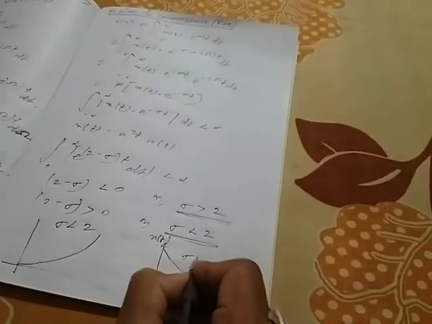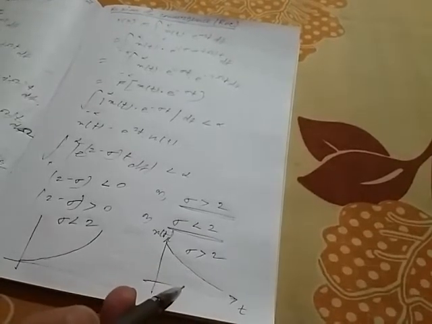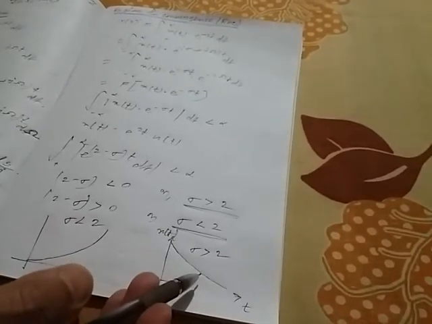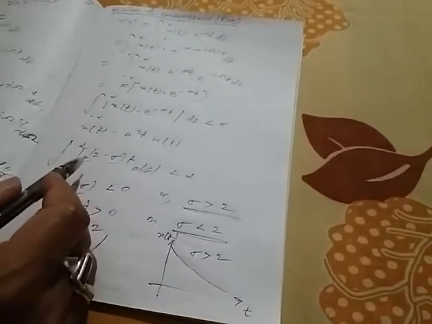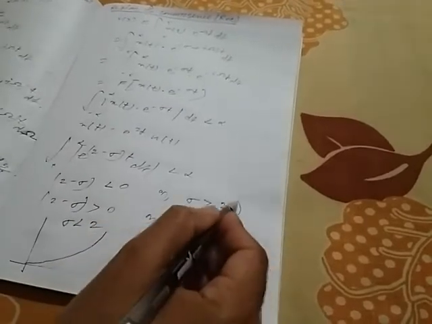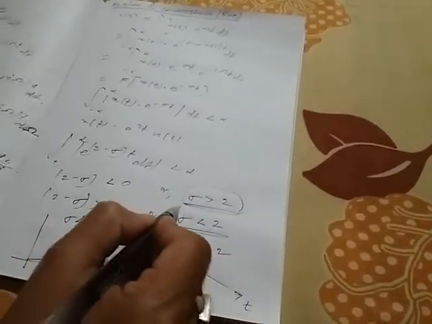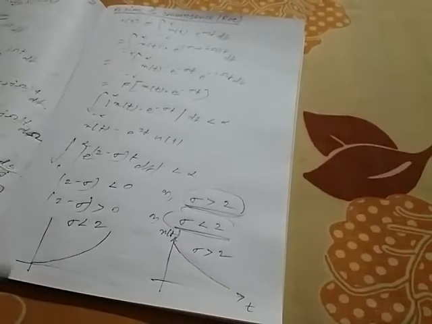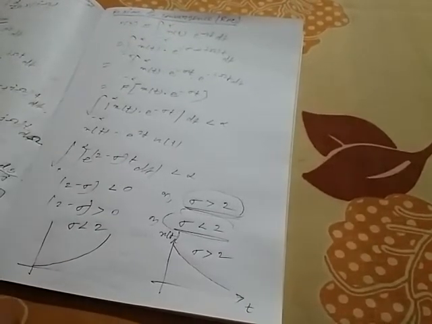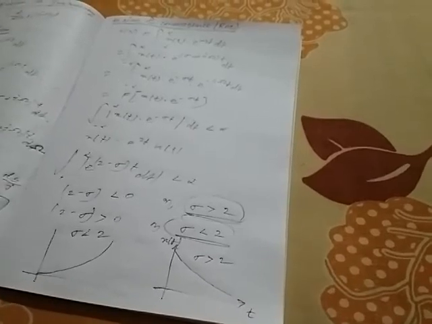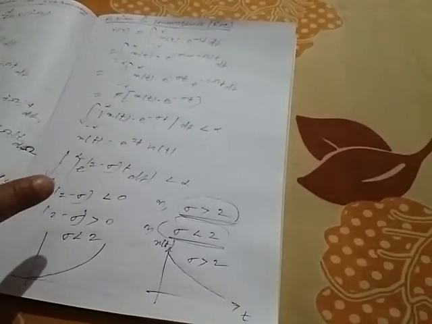So this is sigma greater than 2, and from this picture we can see that this is a bounded signal, so it will exist. So this integration will exist only when sigma is greater than 2, and when sigma is less than 2, this integration does not exist. That means the value of this integration will be infinity.